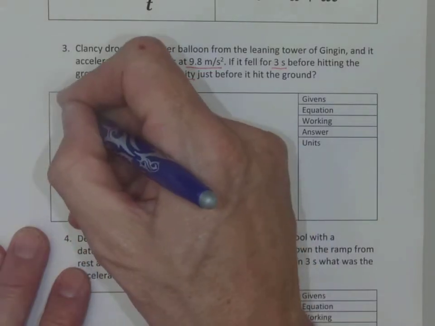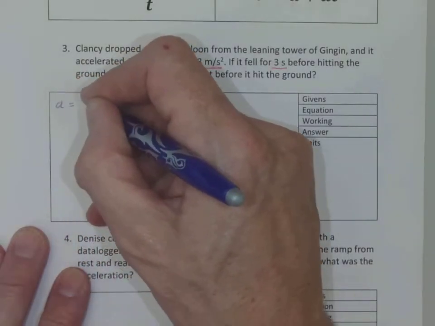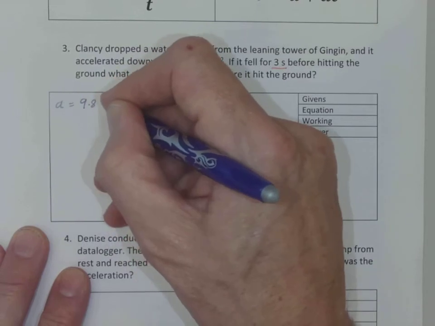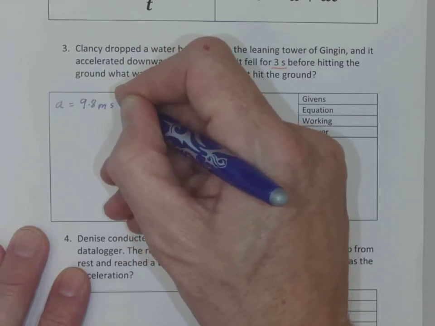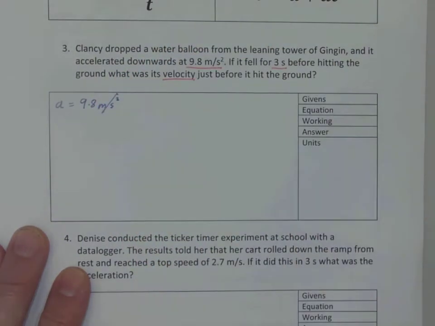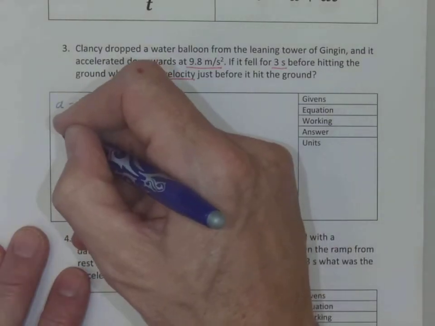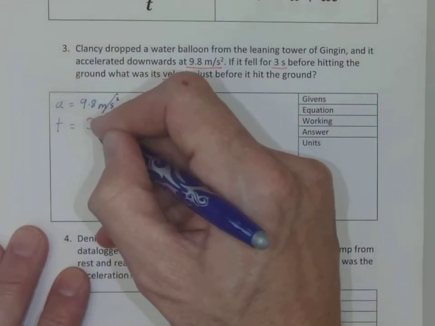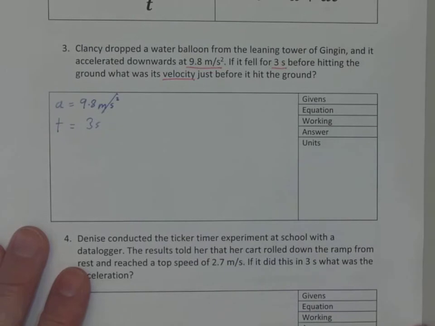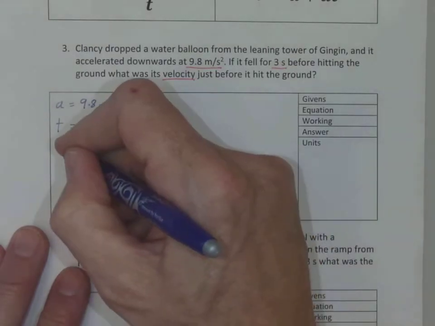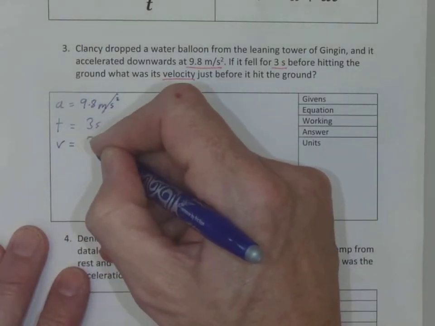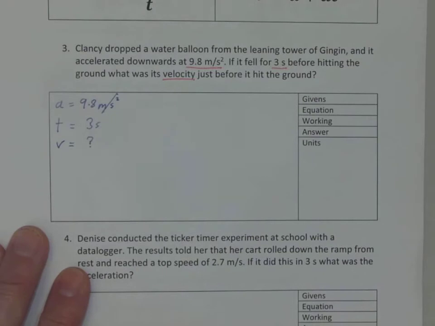We've got an acceleration of 9.8 metres per second. We've got a time of 3 seconds. We want to find out the final velocity, that's what we want to know, but it doesn't say explicitly what the initial velocity was.